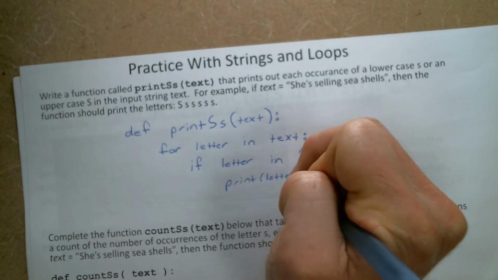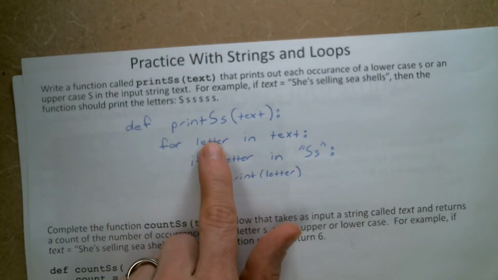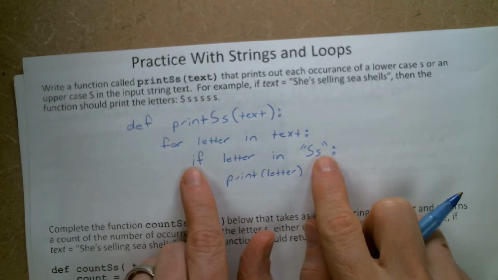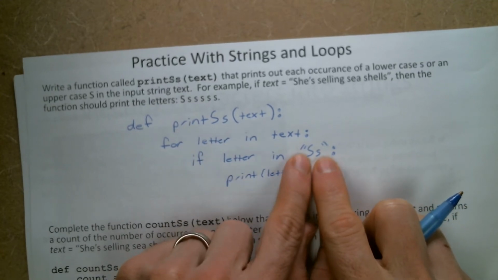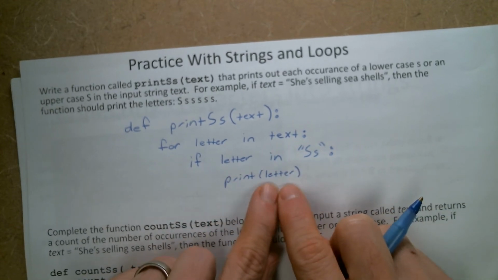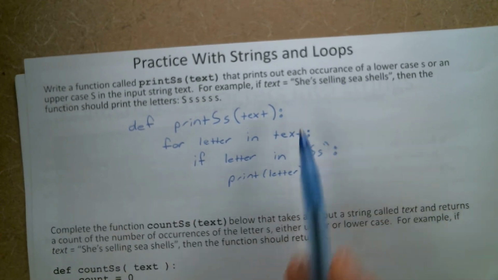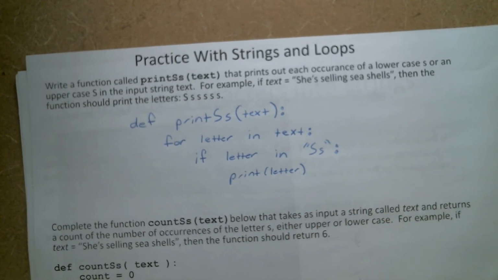letter. All right, so that's going to go through the word one letter at a time. It's going to check to see if there's an uppercase s or a lowercase s, and if there are, it's going to print it out. If they're not, it's not going to do anything. All right, so that would meet the requirements of this description up here.